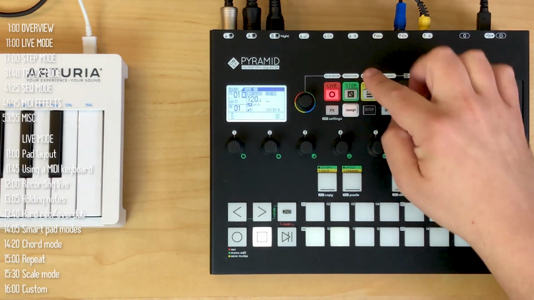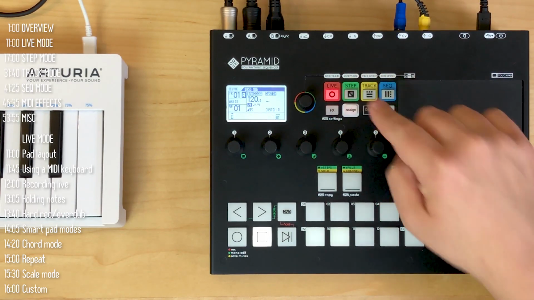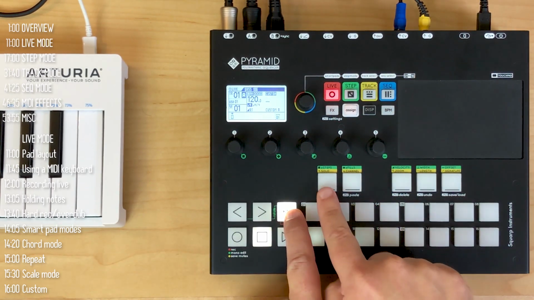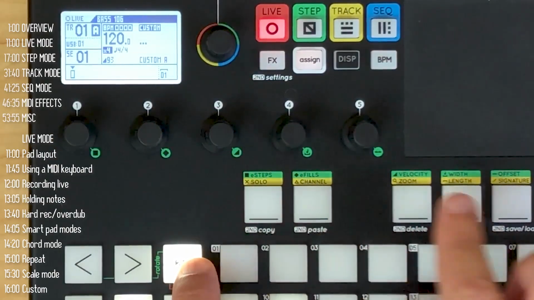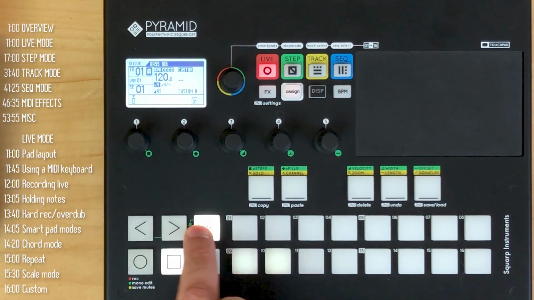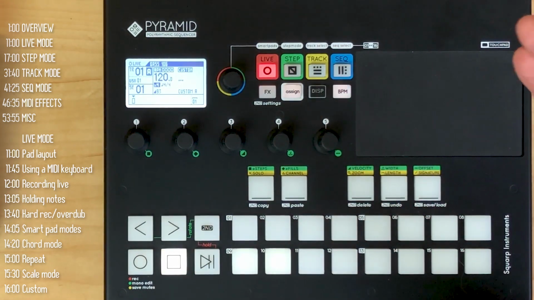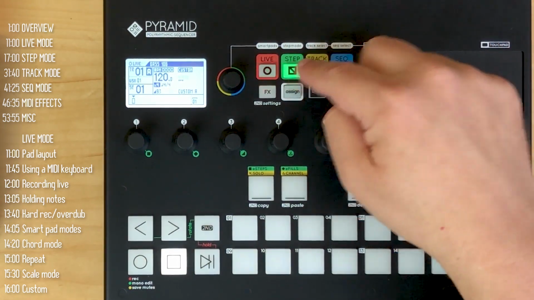Okay, so we're wrapping up soon on live mode. Before we say goodbye, you've got the second function with copy, paste, delete, and even undo for data in that track. Let me clear up this track. That's basically live mode. Let's talk about step mode.